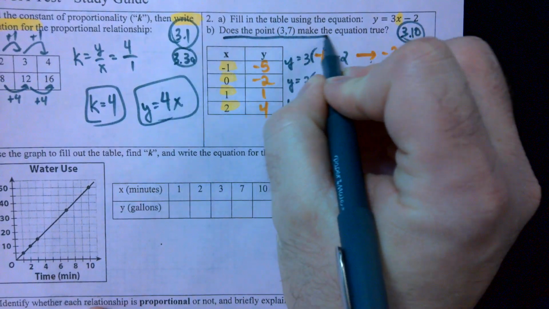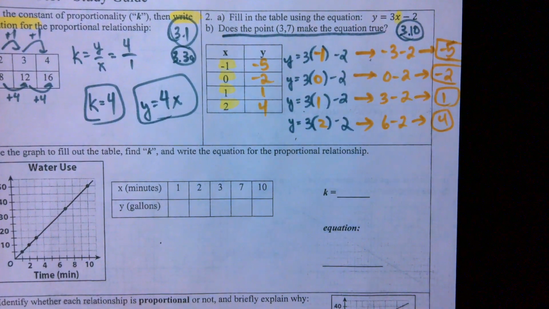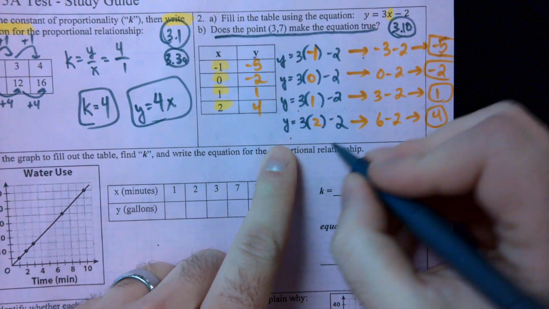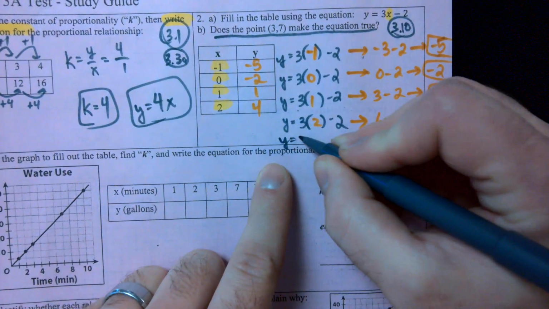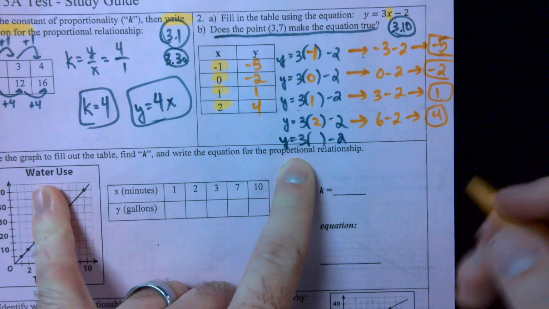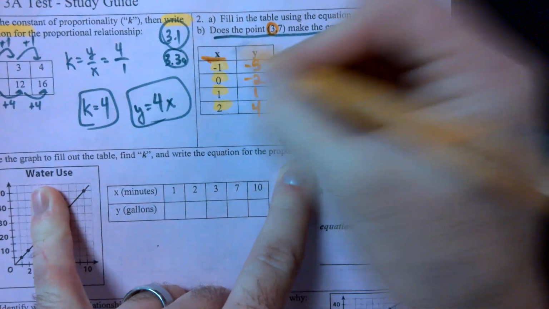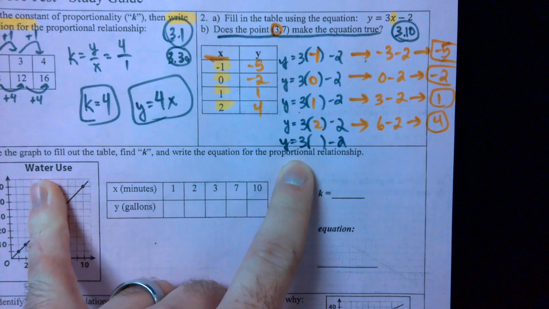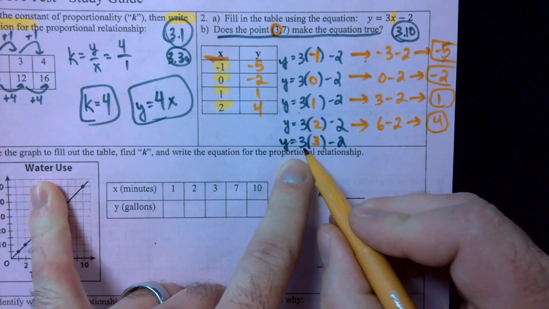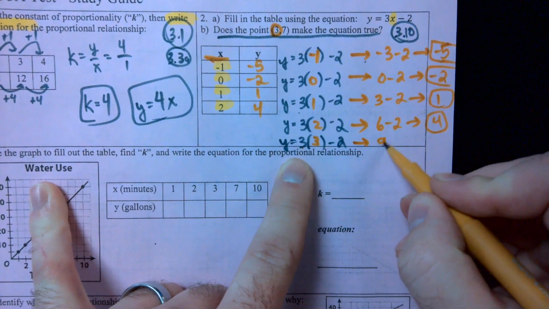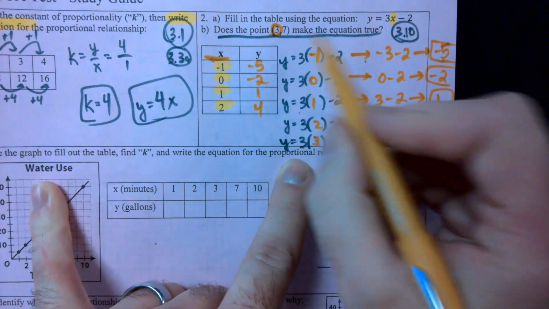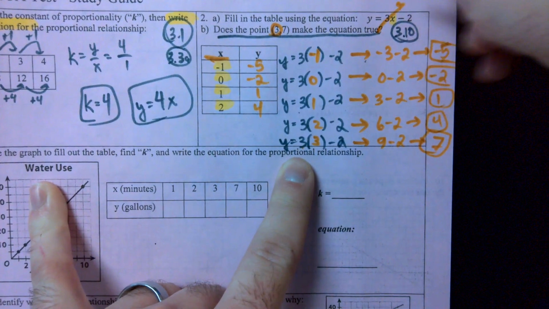Does the point 3, 7 make the equation true? Again, there's 2 ways we can do this. The first way is just add another line and plug in what? 3. I have to plug in the x values. If I have 3 comma 7, what's my x value? 3. What is 3 times 3? 9. And what's 9 minus 2? 7. Does 3, 7 make this equation true then? Yes.